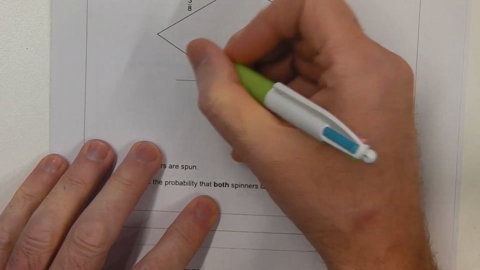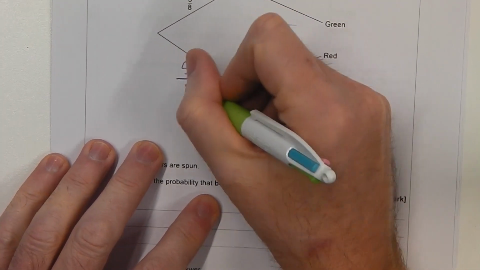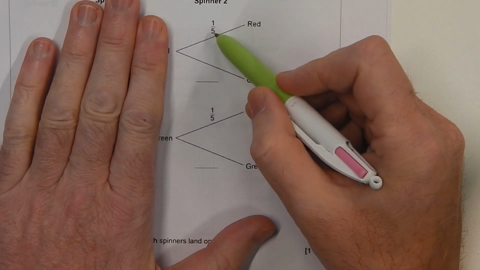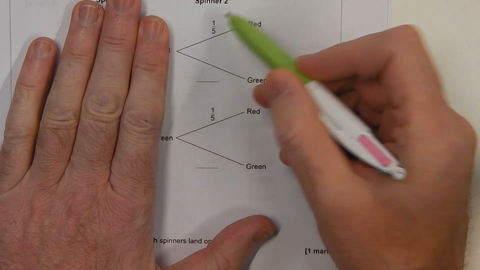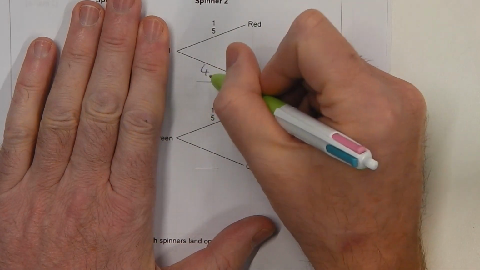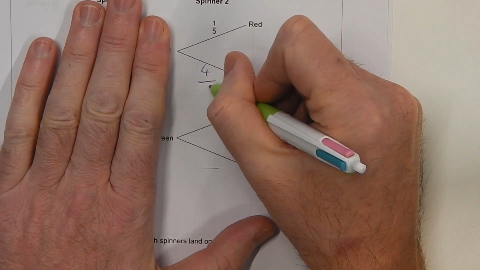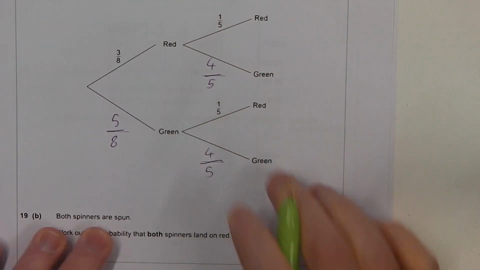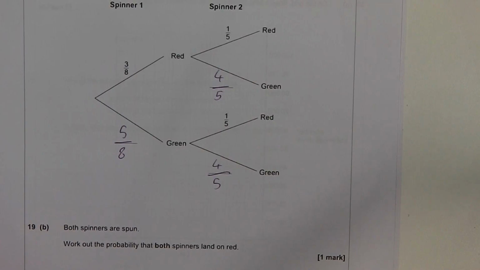So that means that 5 out of the 8 must be green. And likewise now on this one, there's 5 segments. 1 is red, so that means the other 4 must be green. And we do the same there because it copies down. That's it, 2 marks for that.